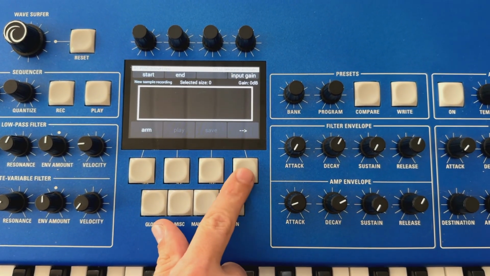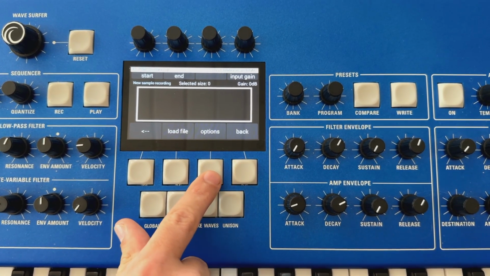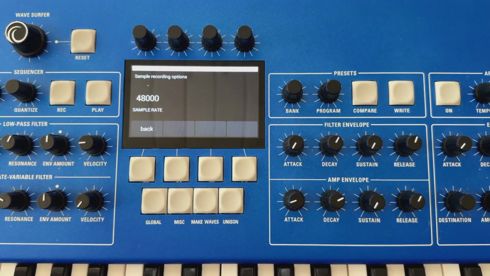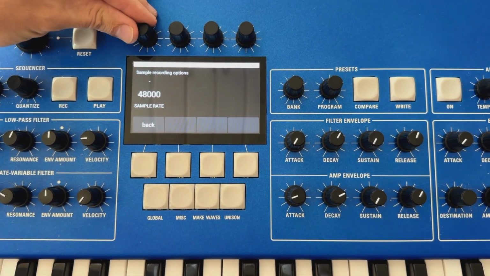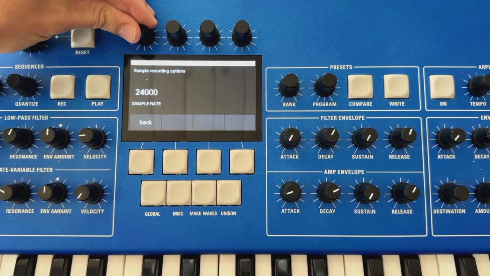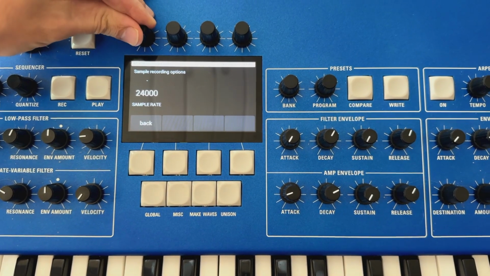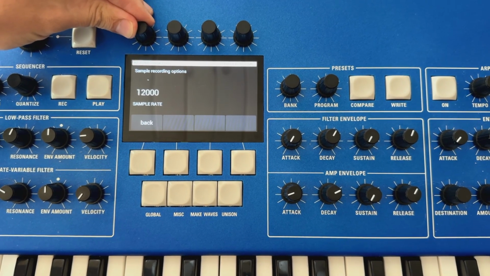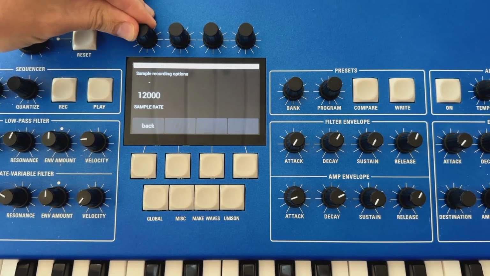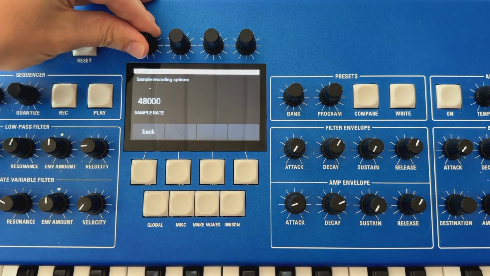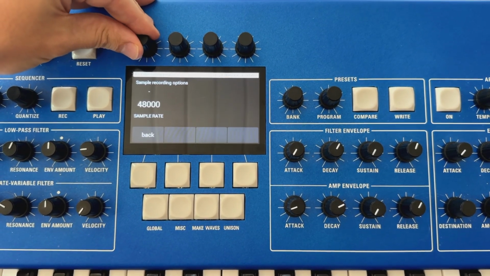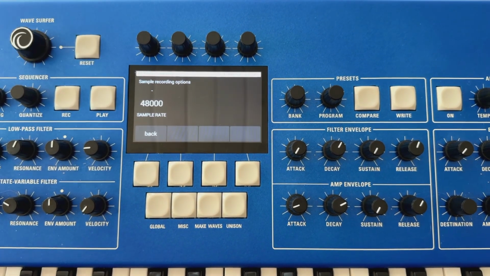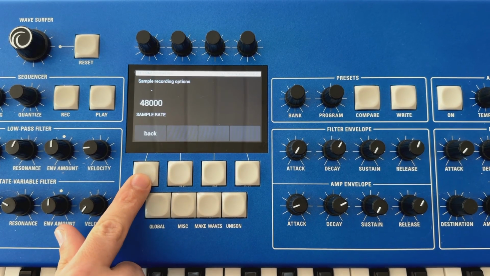There are more options if you scroll to the right with this right arrow and hit the Options button. Here you could set the input sample rate. You could set it to 48 kilohertz, 24 kilohertz, or 12 kilohertz. If you set it to a lower sample rate, you'll use less memory, and you could also get a nice low-resolution sampling effect. Let's keep it at 48K for now. I'm going to hit Back.